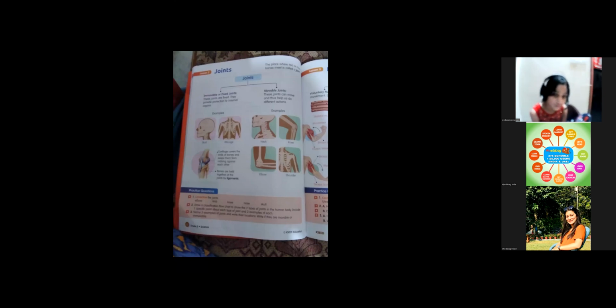In immovable joints, what can be the examples? The skull, the rib cage. And in movable joints, what can be the examples? Neck, knee, elbow, and shoulder. Right? Yes, ma'am. And next, we studied about muscles.